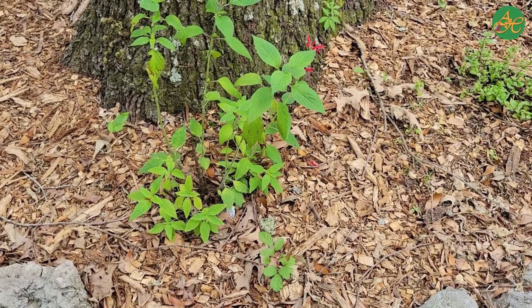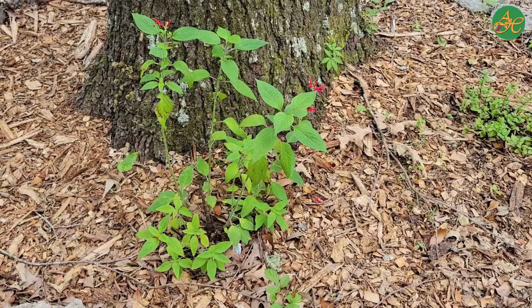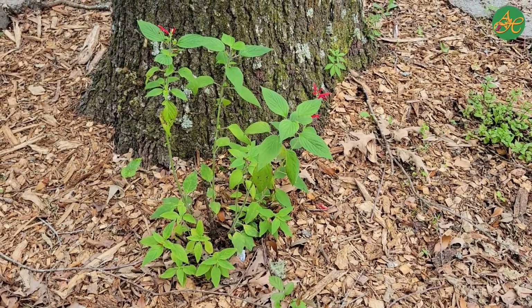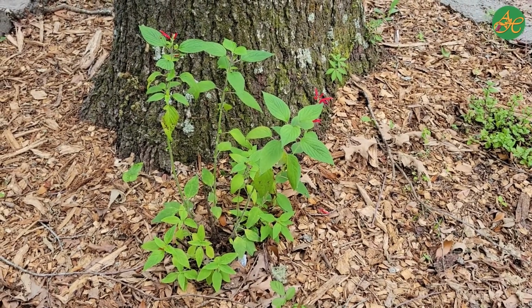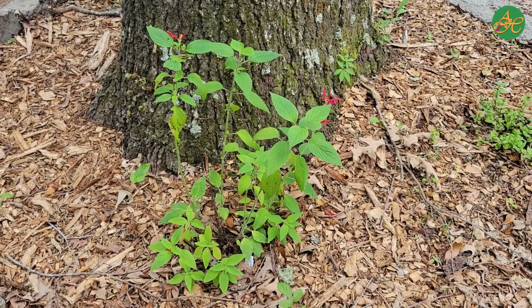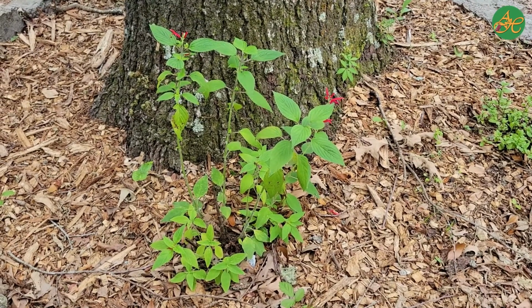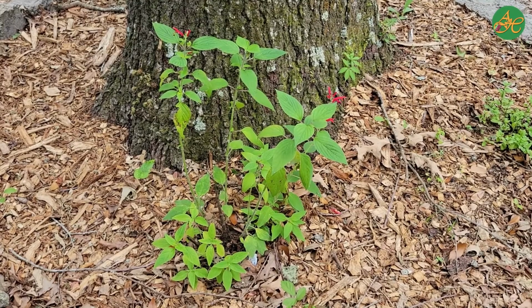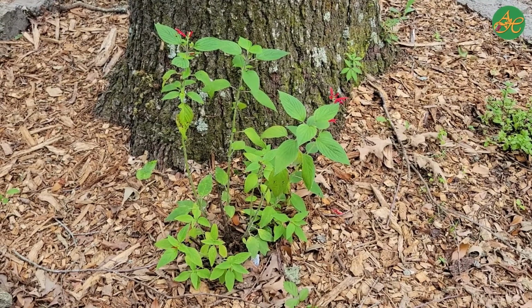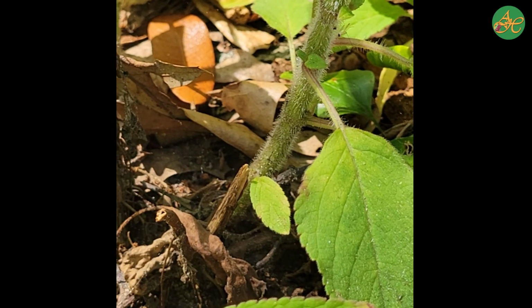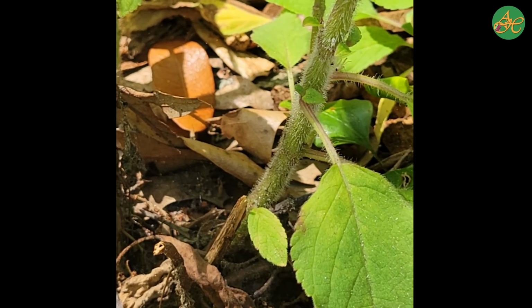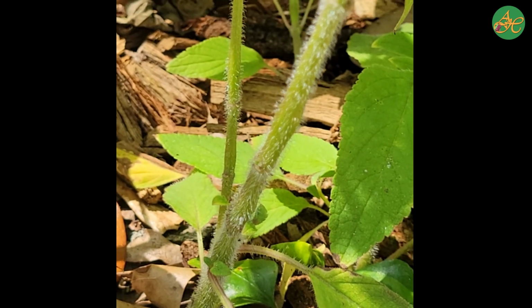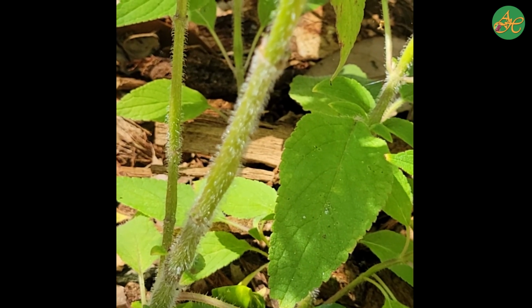Now we are right here with pineapple sage. Take a moment and really look at the whole plant. Notice every detail you can. Now we're starting our closer look at the pineapple sage. Let's look at the stem.